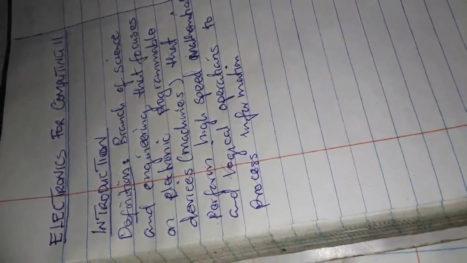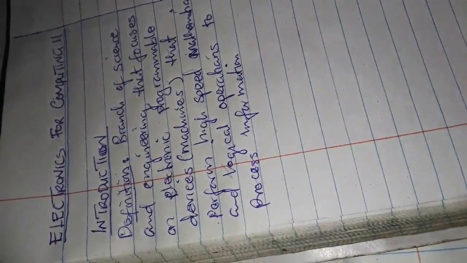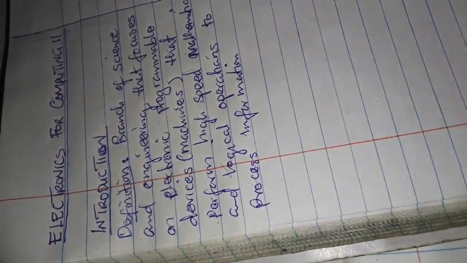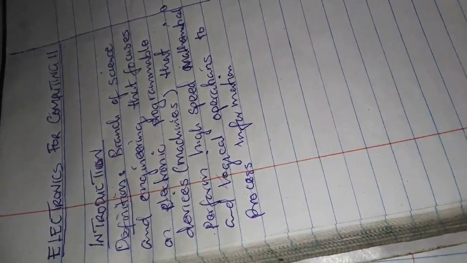Okay, so the definition does not change from Electronics 1. Electronics is simply a branch of science and engineering that focuses on electronic programmable devices or machines that perform high-speed mathematical and logic operations to process information.